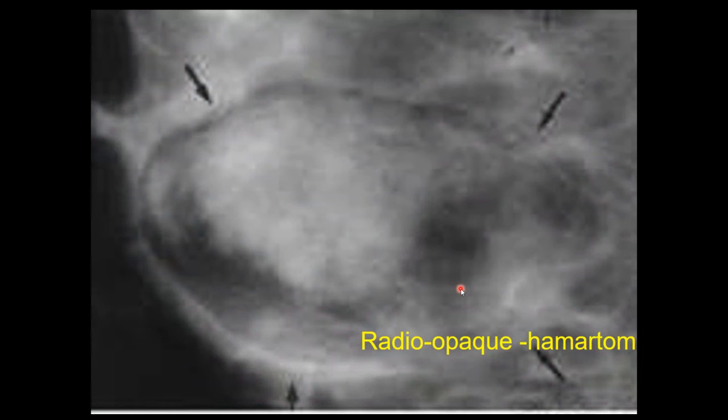So this is a fibroadenolipoma or hamartoma. You can clearly visualize the benign mass. How can we tell with the help of this halo sign? This is the radiolucent line which is surrounding the mass. This is indicative of the benign nature of the mass. Inside the mass, there are some areas which are radiopaque and some areas which are radiolucent. It is a mixed density mass, containing fibrous tissue, glandular tissue, as well as fatty tissue.